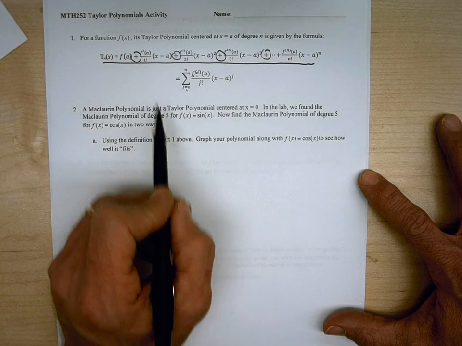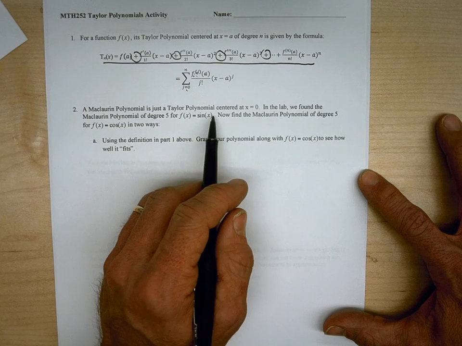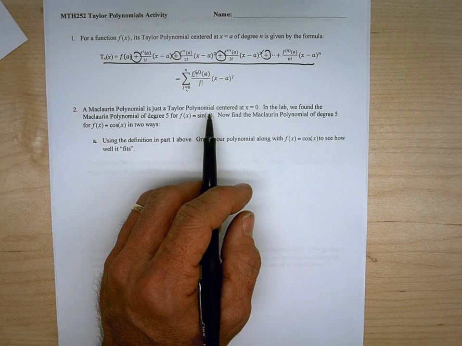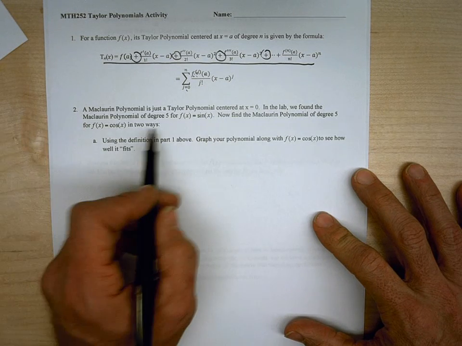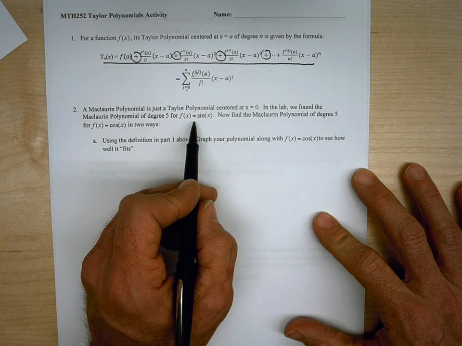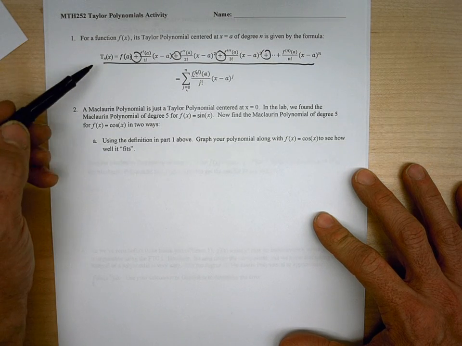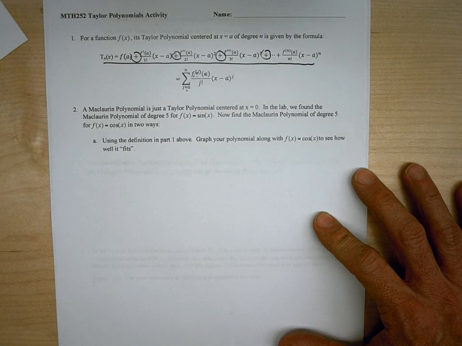So here they're asking us to find the Maclaurin polynomial, which is just the Taylor polynomial when a is 0. All right, so it's centered at 0, just like what we did in the lab. We found the Maclaurin polynomial for e to the x and for sine x, because in both cases we were centered at 0. But we're going to find it for cosine in two different ways. First, we're going to use this definition up here, and then we'll talk about how to do it the second way.